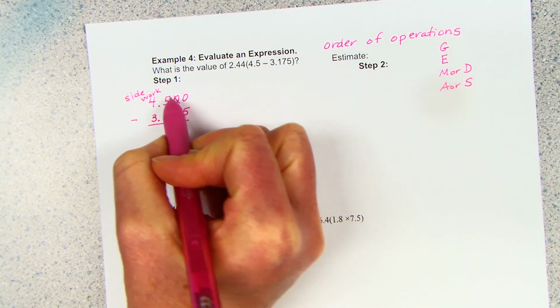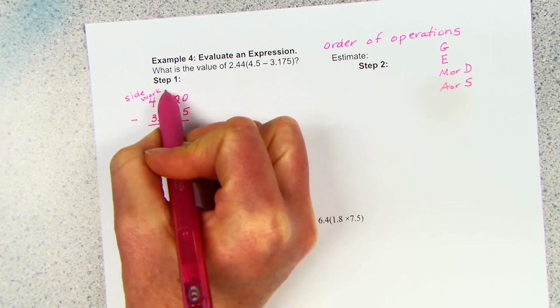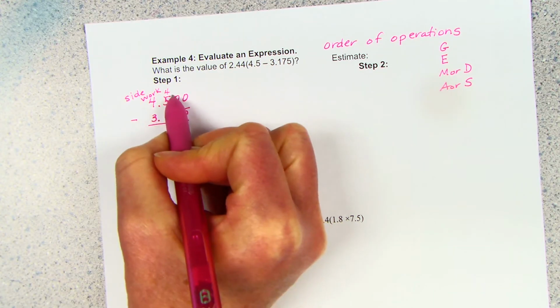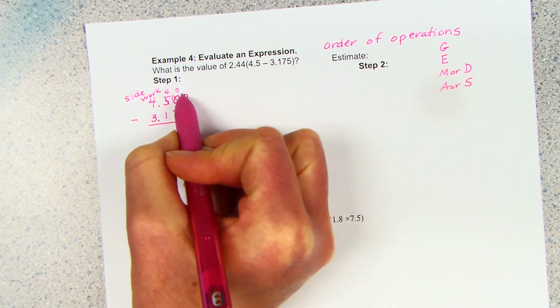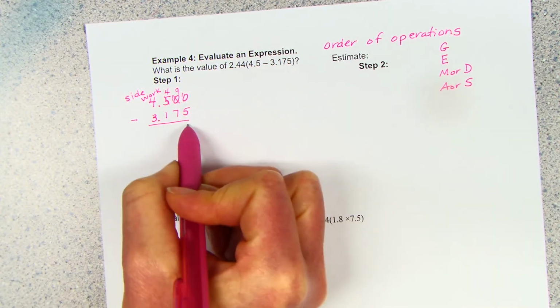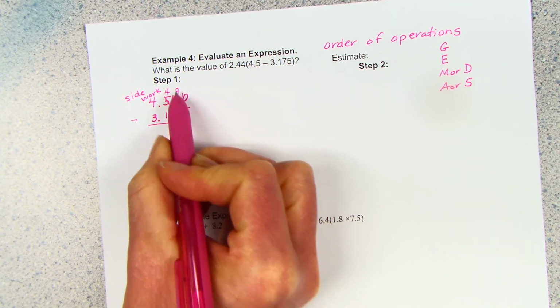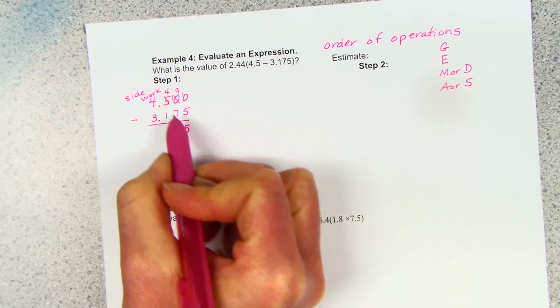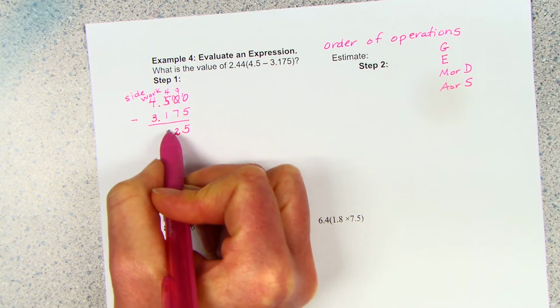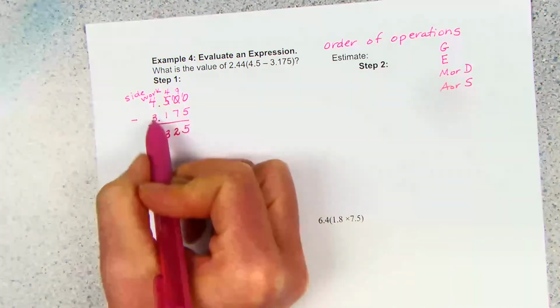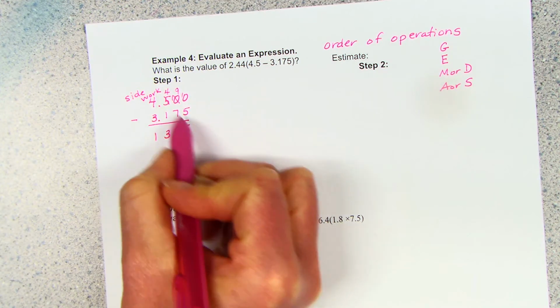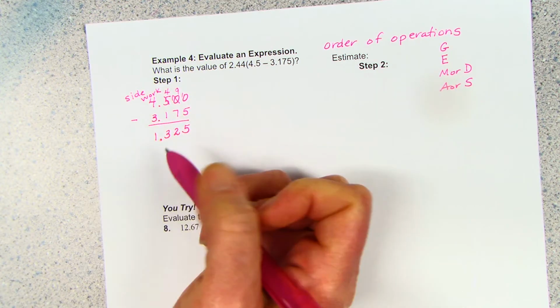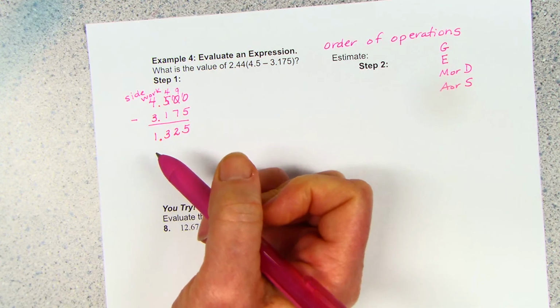Borrow from that 4, 5 and make it a 4. That's a 10, but then I borrowed and made it a 9. Okay, so 10 minus 5 is 5. 9 minus 7 is 2. 4 minus 1 is 3. And 4 minus 3 is 1. And then that decimal comes straight down, right?